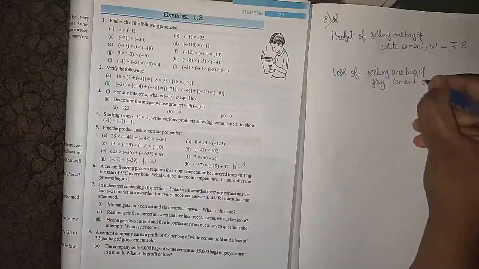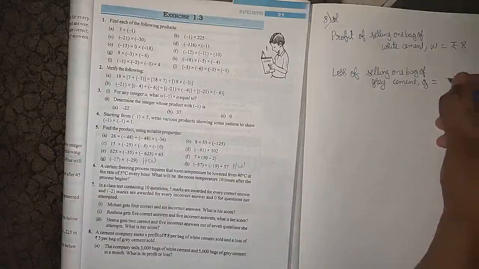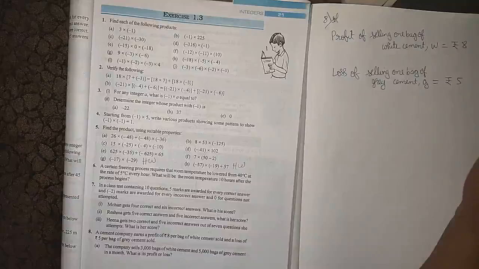I'll take it as G. Loss, it is 5 rupees.